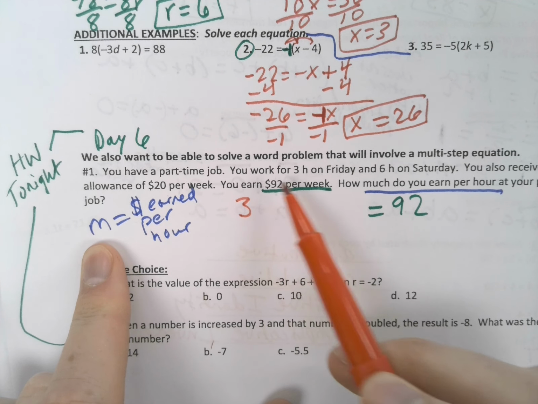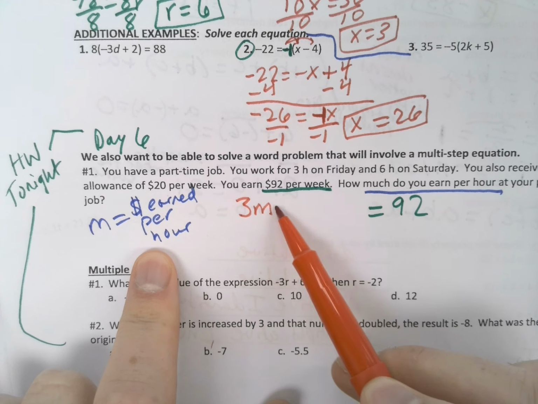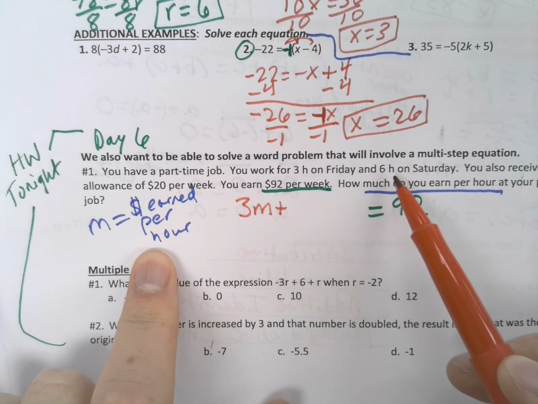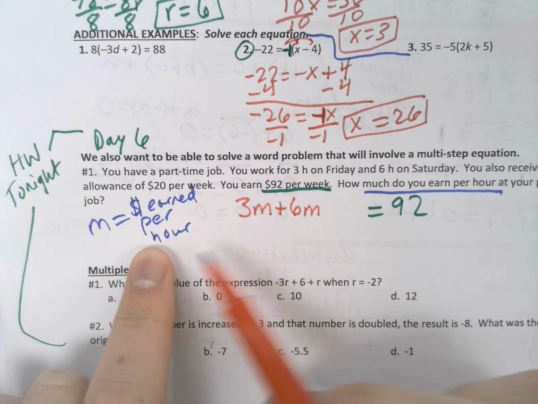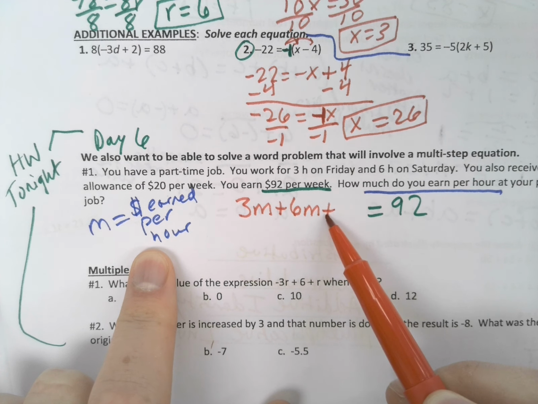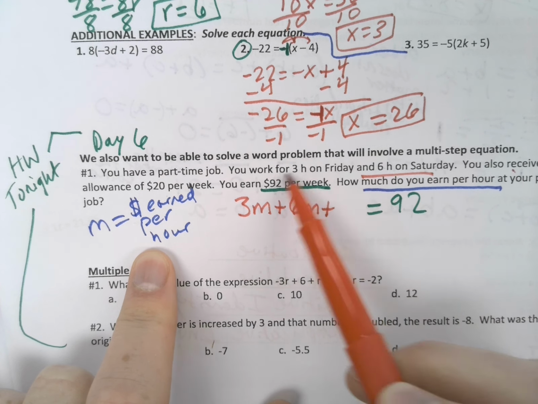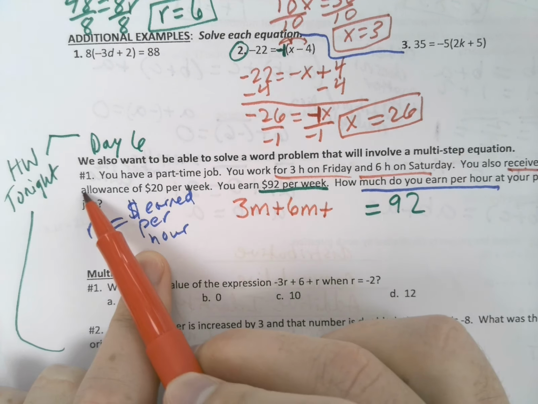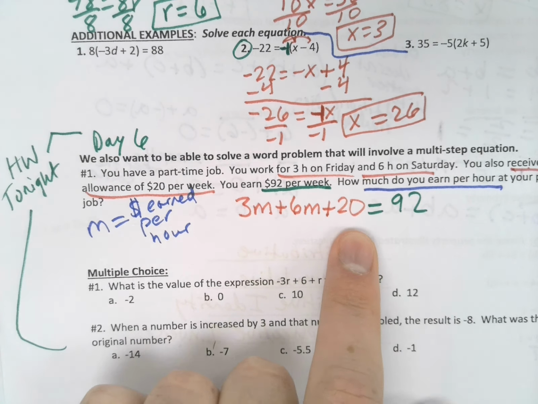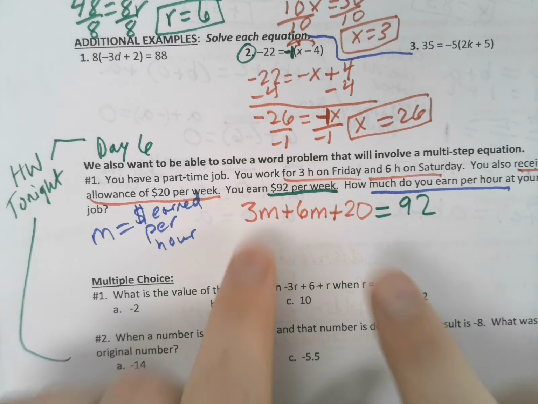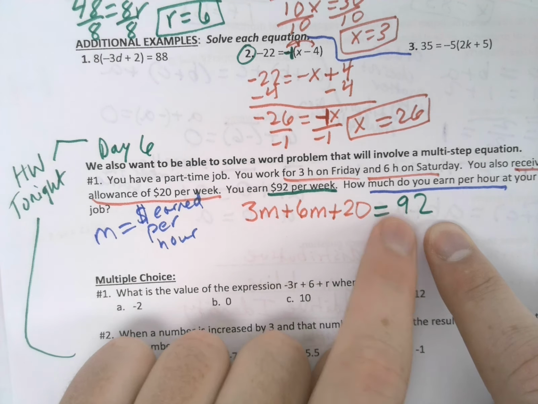So 3 hours times the money we're making per hour, plus 6 hours times the money we're making per hour, plus what else did we receive? We received an allowance of $20 per week, so plus 20. So this is all the money we're making this week, and it should all add up to be $92.